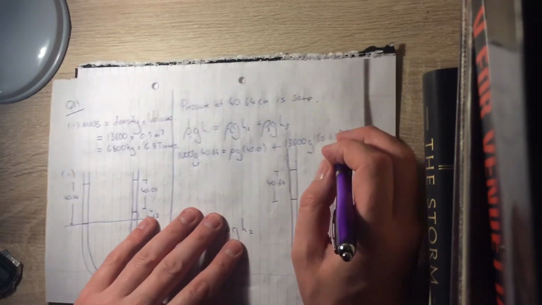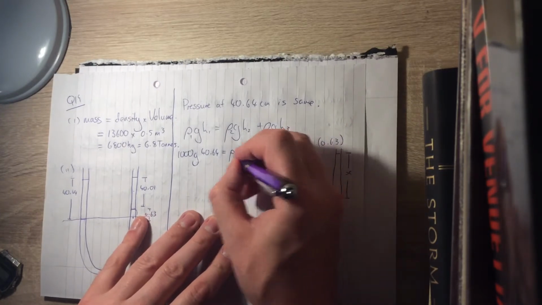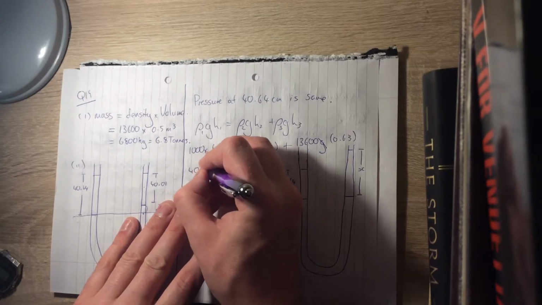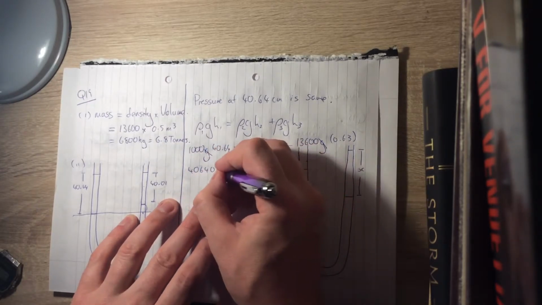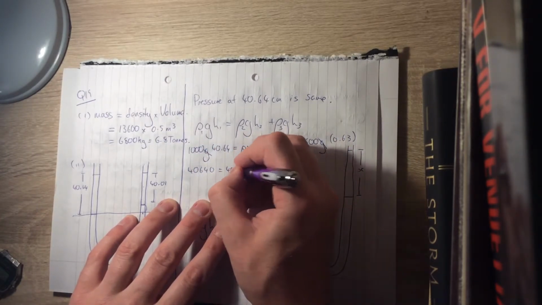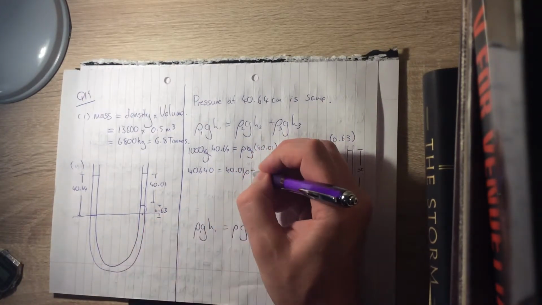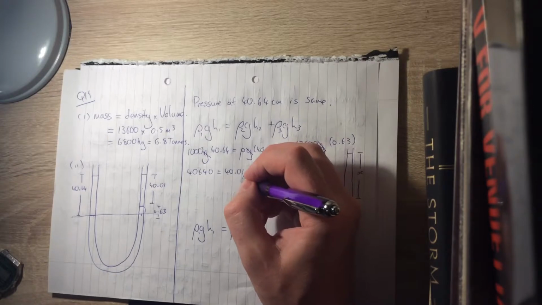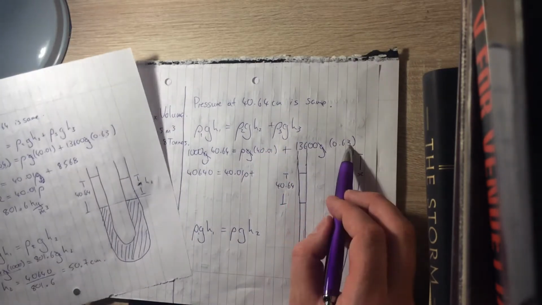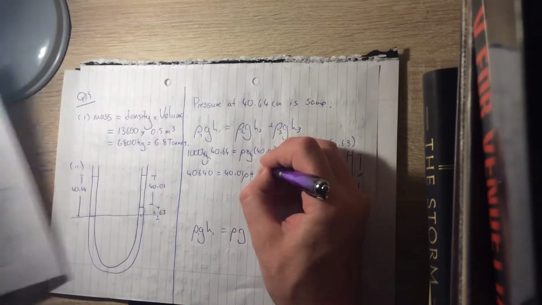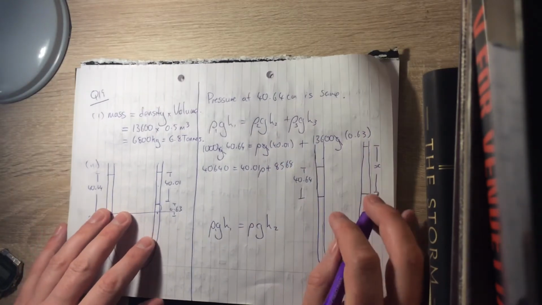Okay, and straight away you can see g's cancel in that equation. This is going to be 40640 equals 40.01 rho plus, like I say, I have this done. So this is going to come out as 8568.